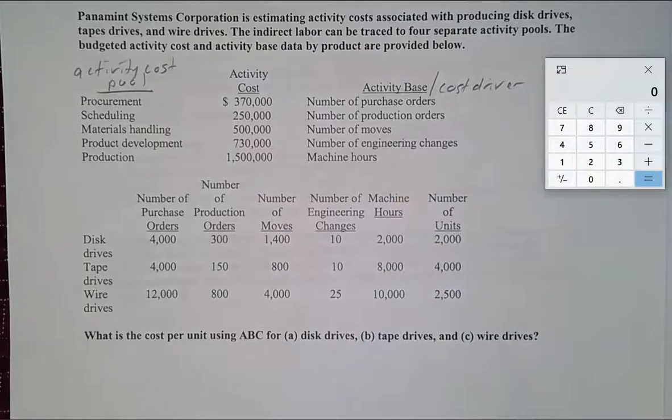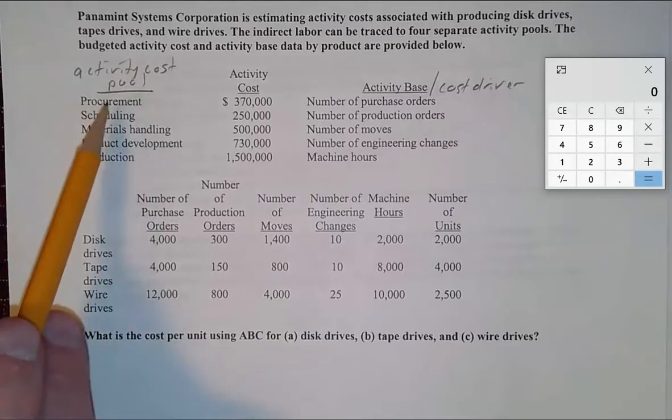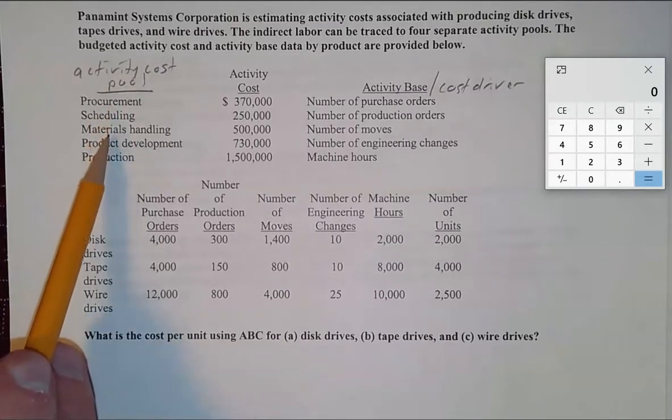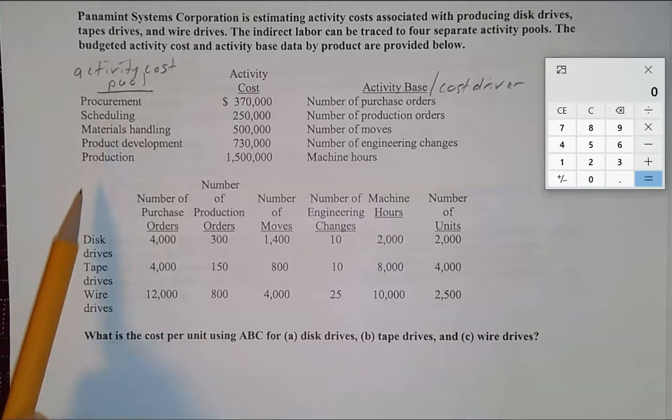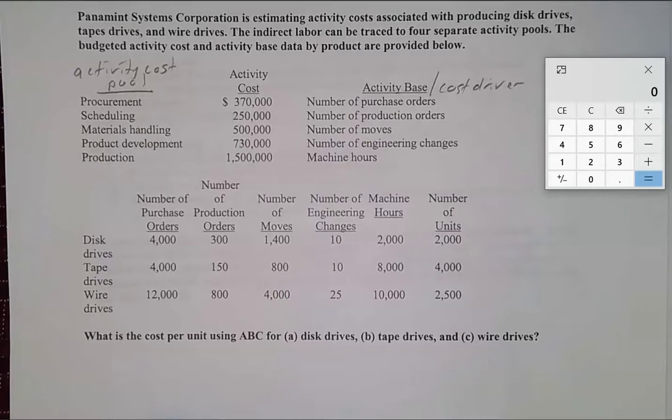Okay, and what the previous question asked us to do was to determine the activity rate for each of these cost pools. There are 5 of them in total. Okay, and we did that.